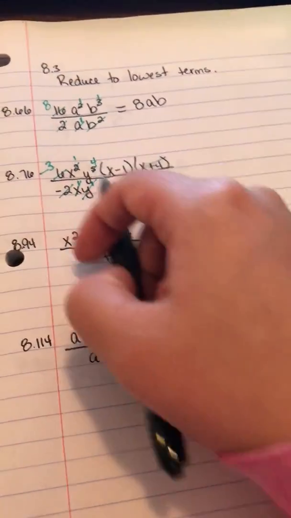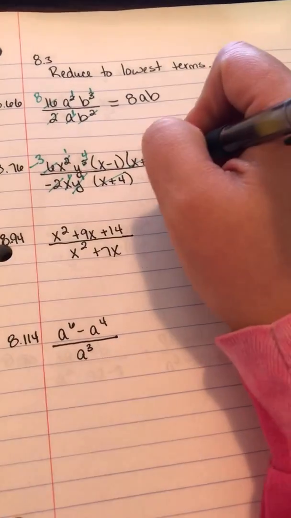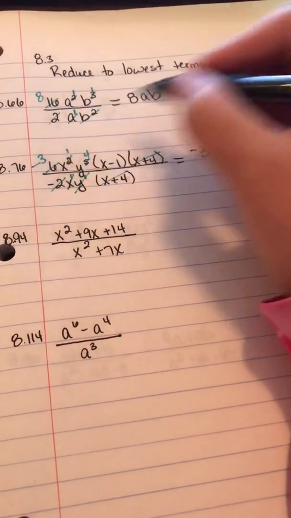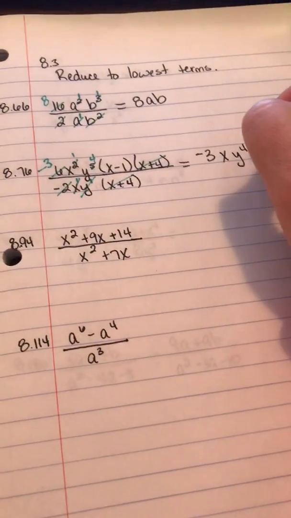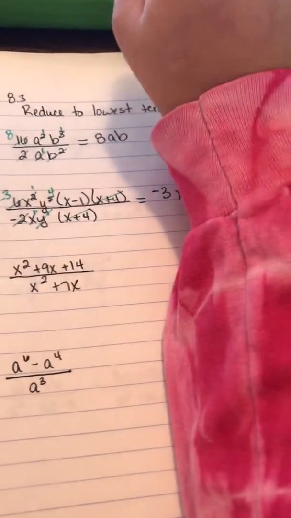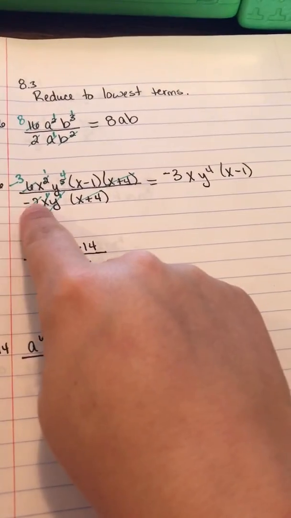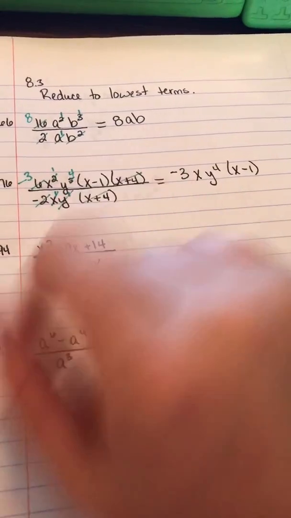The x minus 1 you can't do anything with. There's no other x minus 1, so we're just going to leave it there. So we would have negative 3, x to the first, so just x, y to the 4th, times x minus 1 is what we have left. So a lot of people do color code these, so that once you're done crossing everything out, you can write down what's left.